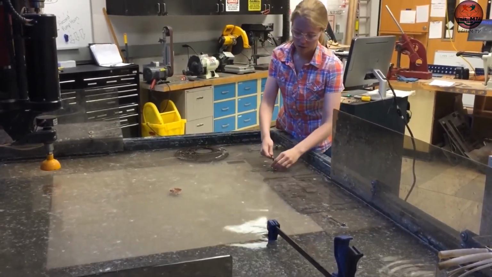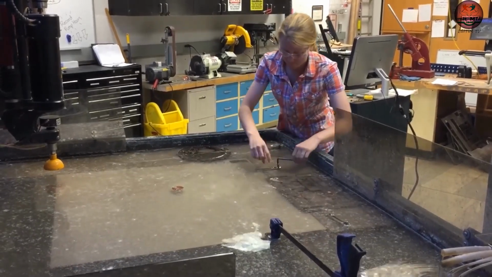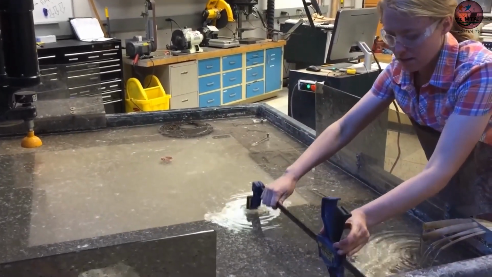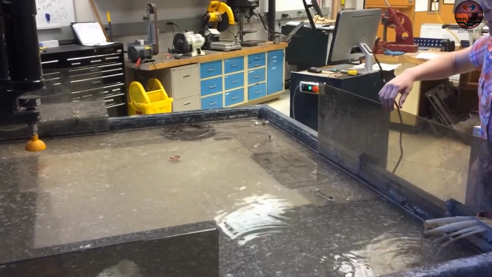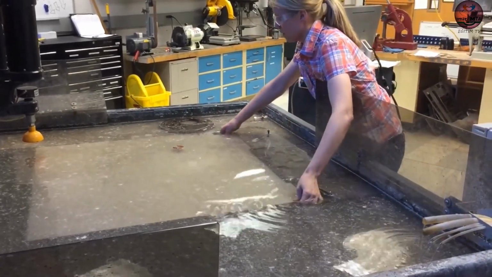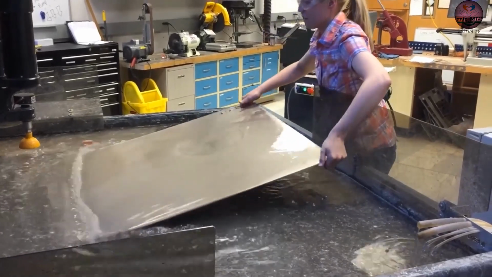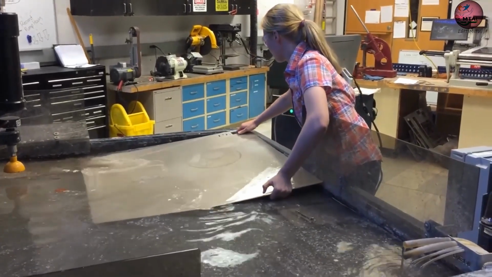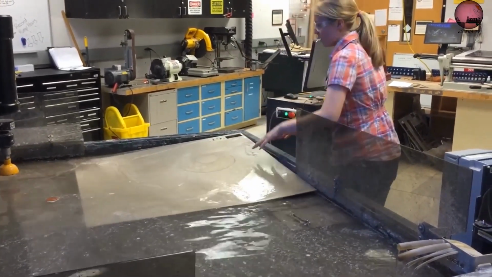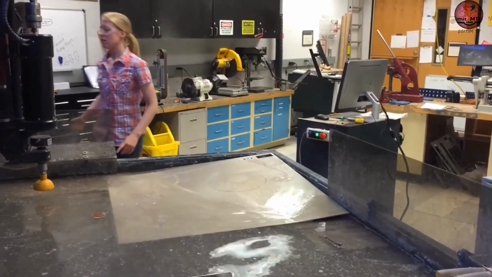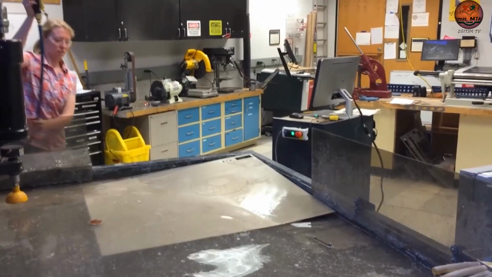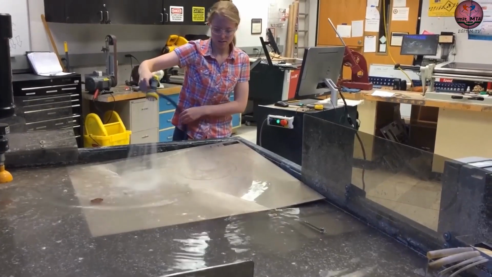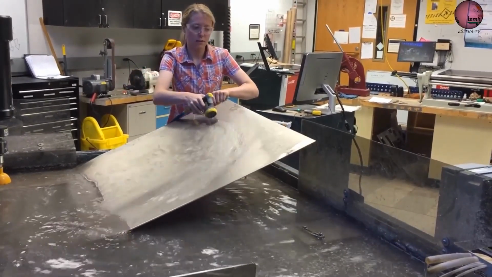Use the Allen wrench to undo the clamp. And release the other clamp. You can now take your sheet and pull it out of the water. Let the water run off. Set it up to the side briefly. It's a good idea to use the hose over here and spray the garnet off of your piece. Careful not to spray too much else though.